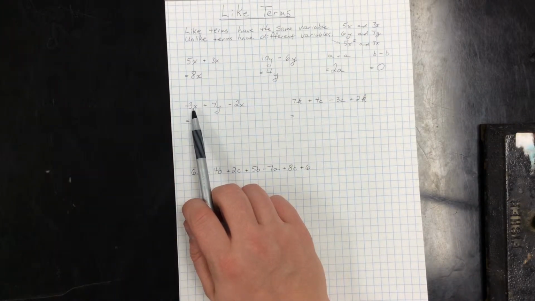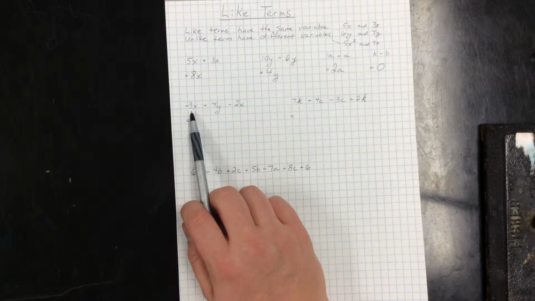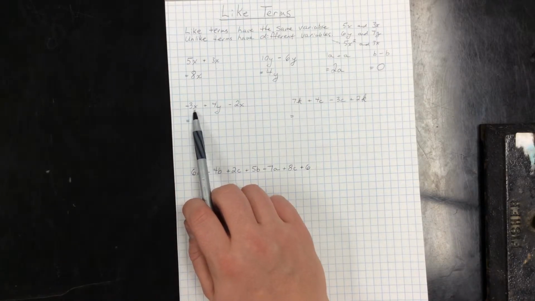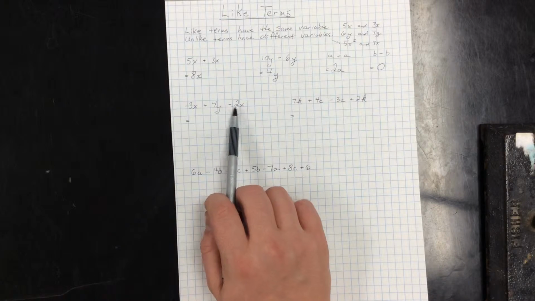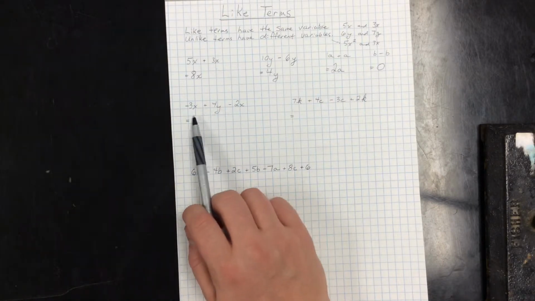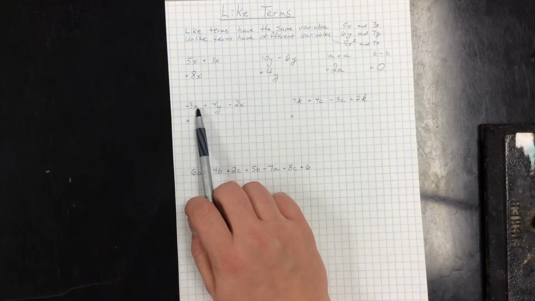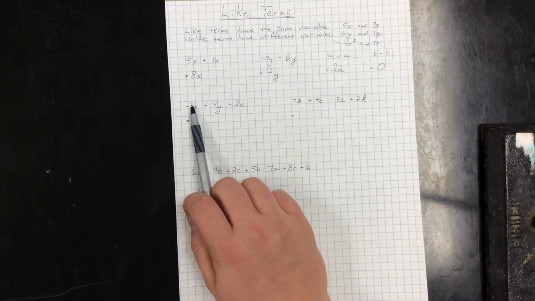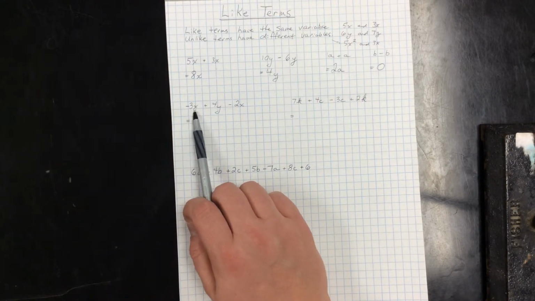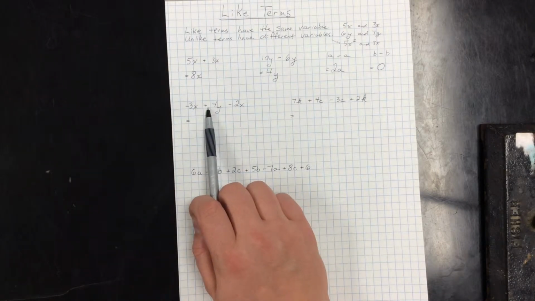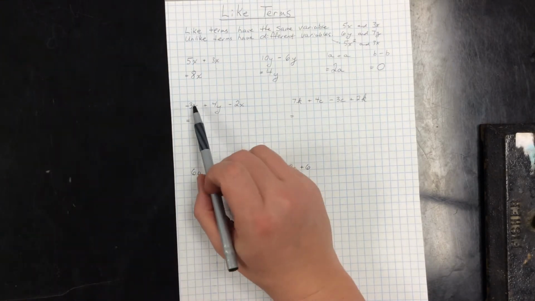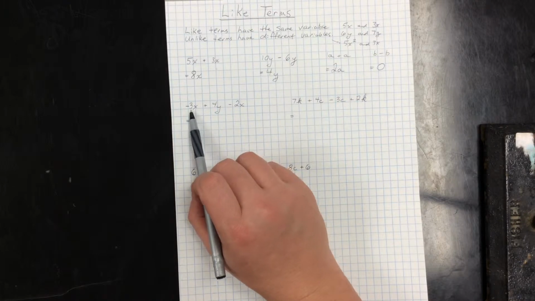In this case, we have some like terms and some unlike terms. We have negative 3x plus 4y minus 2x. Even though they're separated by the plus 4y, we can still combine or collect these like terms of negative 3x and negative 2x, plus the 4y. So I'm actually going to do the x's first. When in doubt, we're going to do these in alphabetical order.